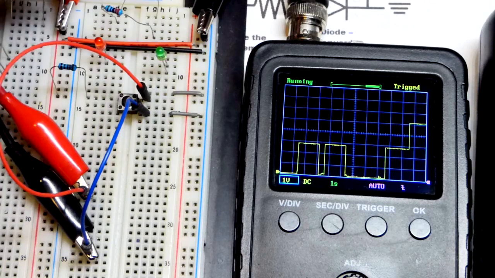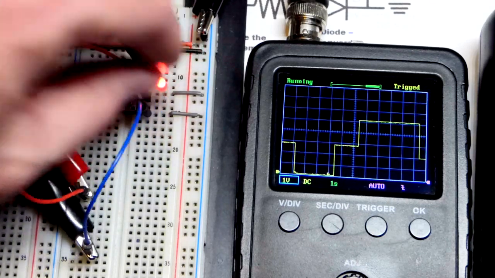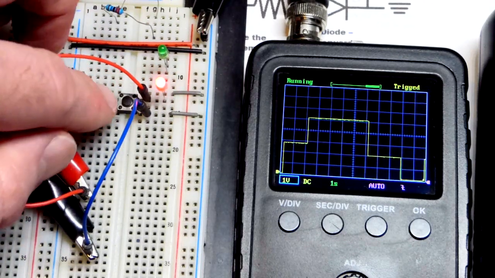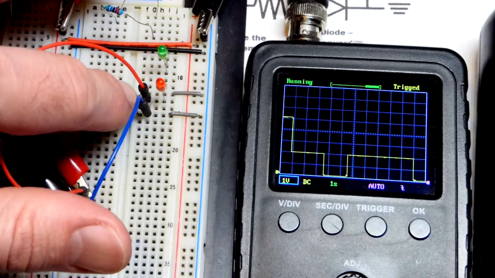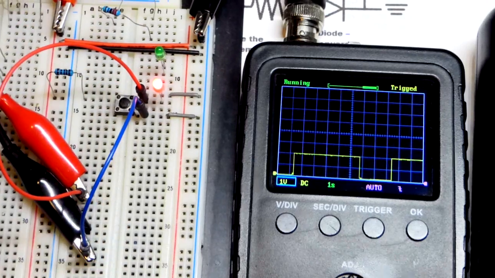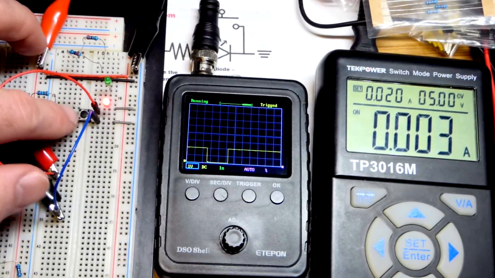And of course, if we do the red LED, we have the exact same thing. Again, you've got to make sure it's in the right way. It's backwards from what it normally is. But there you can see 2 volts across the LED. While the button is off, the LED is on. When I turn the button on, the LED is off. So it's a simple NOT gate. It wastes current though. We'll zoom back here. You can see we got about 3 milliamps.